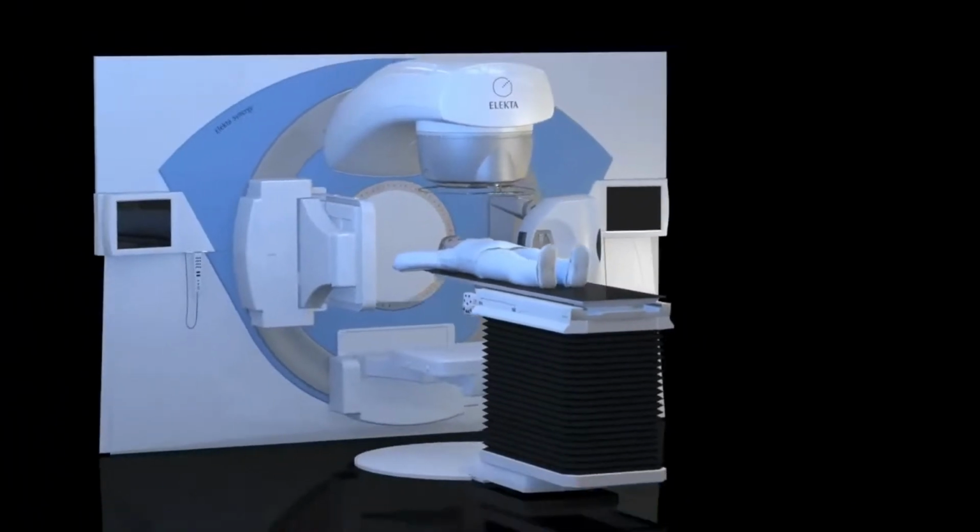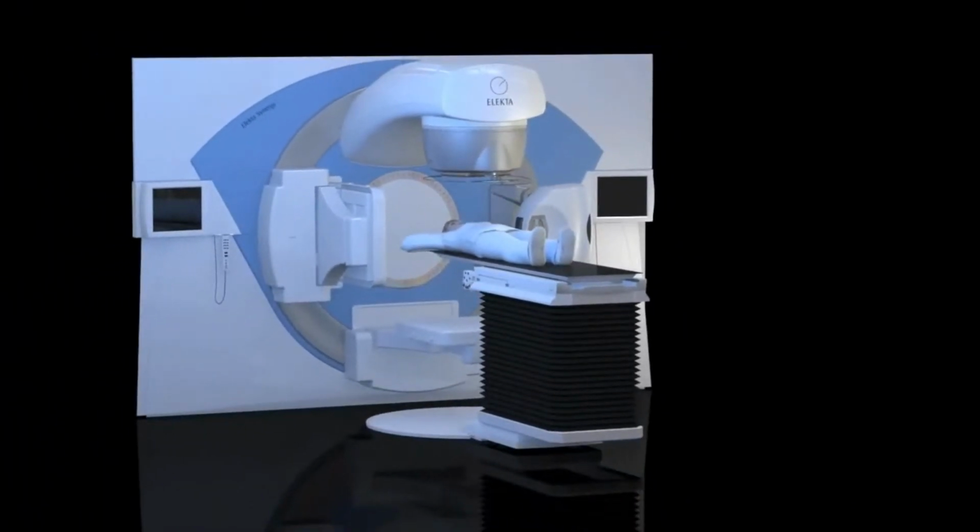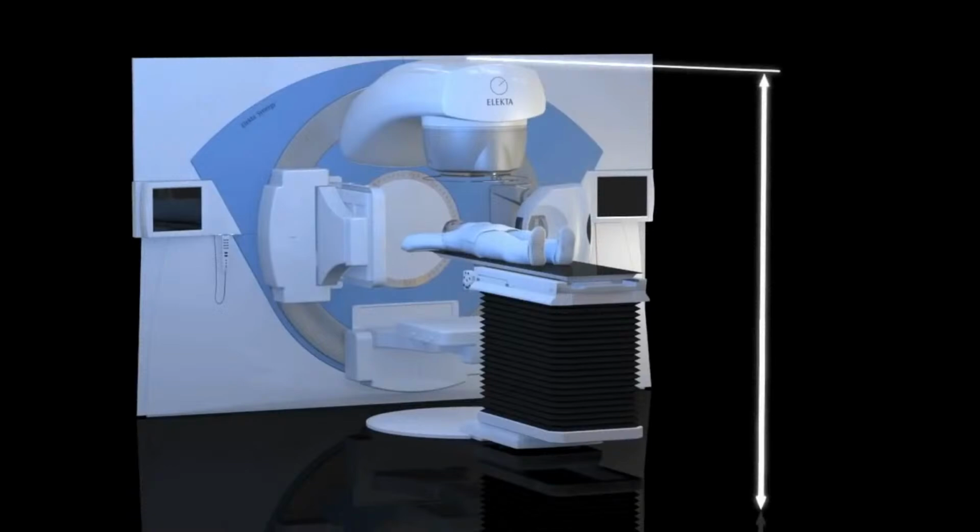This slalom bending is unique to electrolinear accelerators. It helps to minimize the size of the machine and ensures that its isocenter remains low, which is important for patient setup.